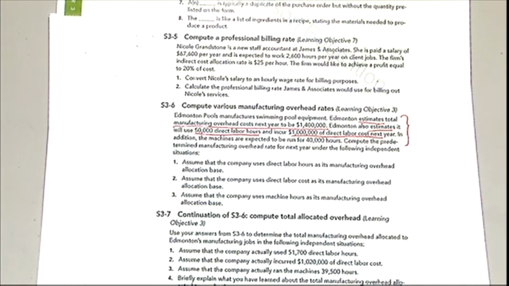Now, we're going to use all of these and calculate the first thing, which is our predetermined manufacturing overhead rate. But remember, there are three types of allocation base. The allocation base could be direct labor hours, machine hours, or labor cost.